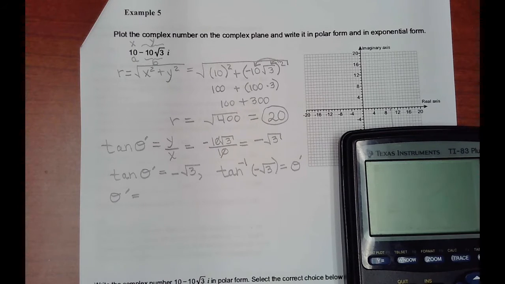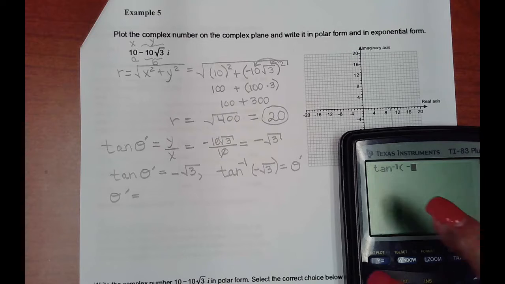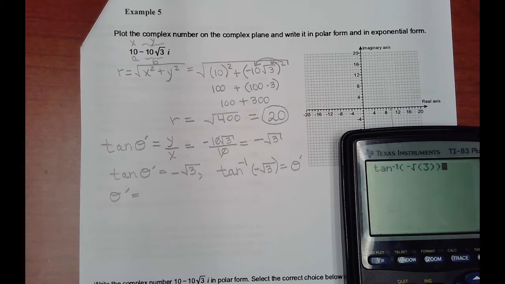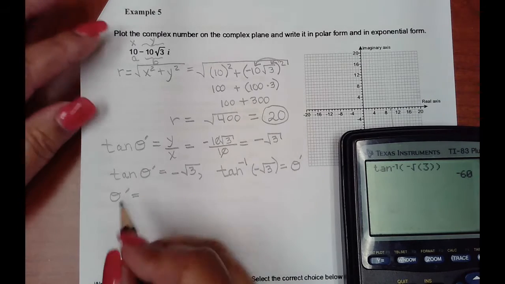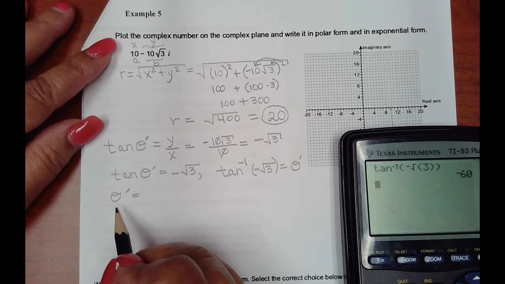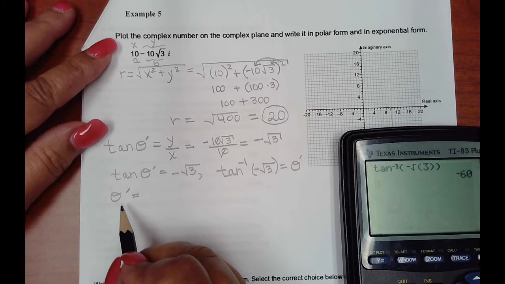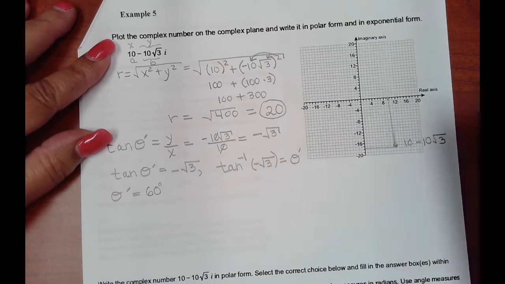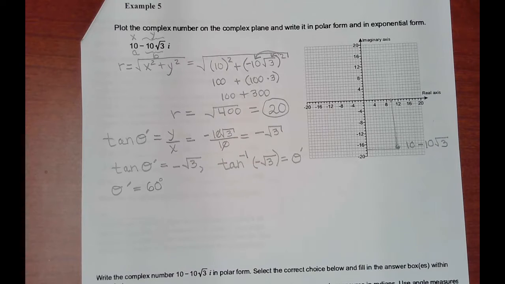So that's just a suggestion. And then go second, inverse tan, feed in that value, negative square root of 3. Close that up. And you get negative 60 degrees. That's what your calculator gives you, but that's also the reference angle if you just take off the negative, because reference angles are always positive.